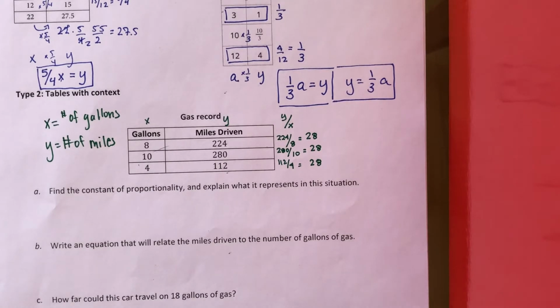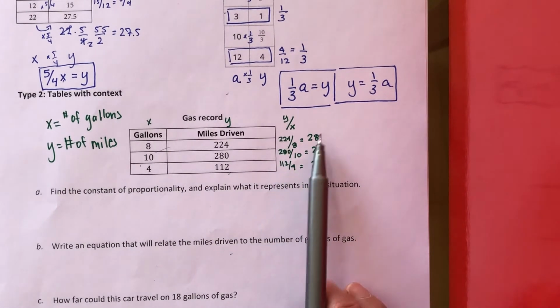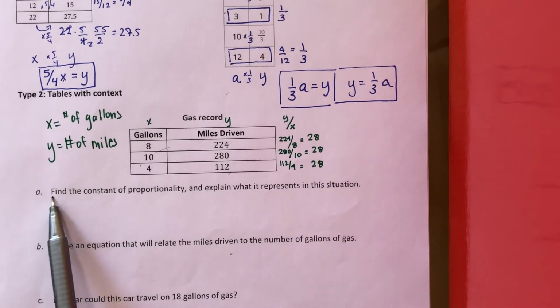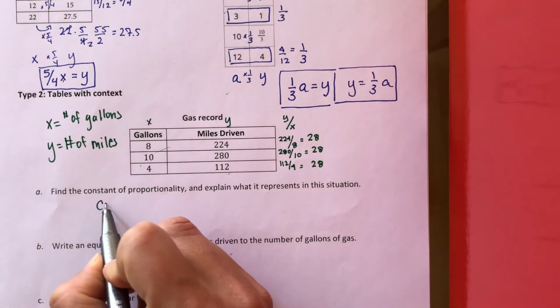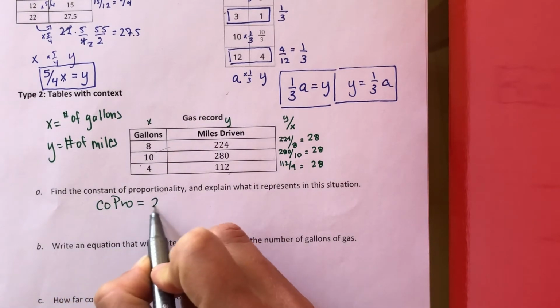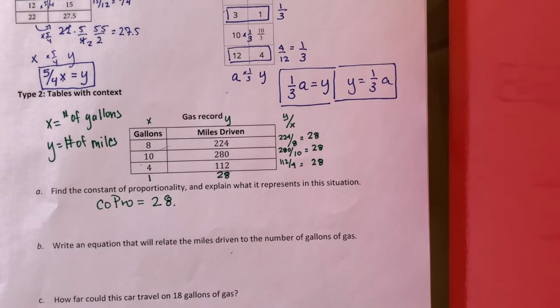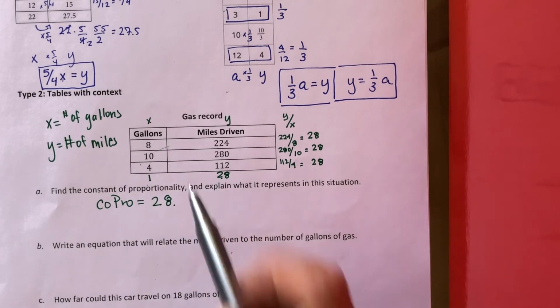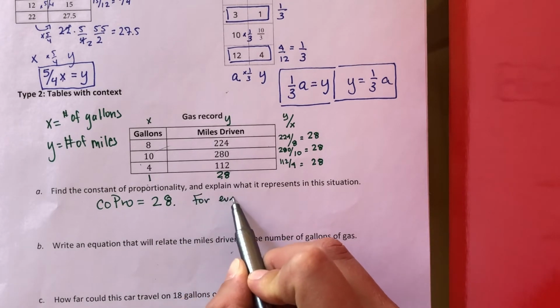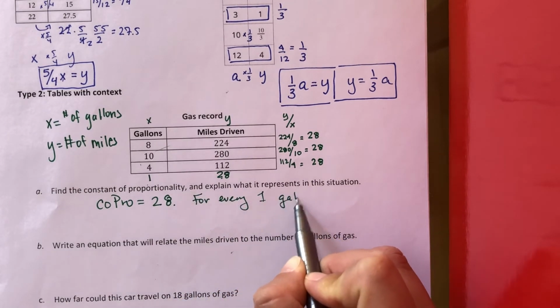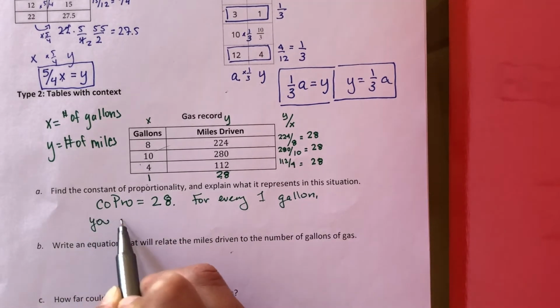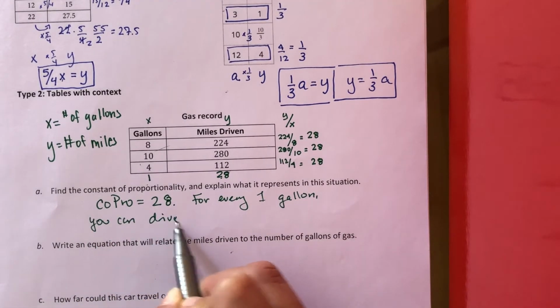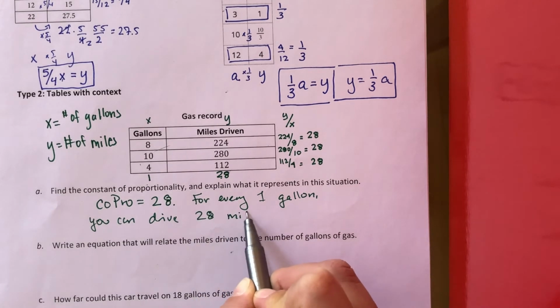So skipping ahead a minute here, I've gone ahead and done the math of Y divided by X, and each time I've gotten 28. So that means that the constant of proportionality equals 28. And what does that mean in this situation? Remember that the constant of proportionality is also the unit rate, so if I add that information to the table, the input is 1, the output is 28. So we could say that for every 1 gallon, you can drive 28 miles.